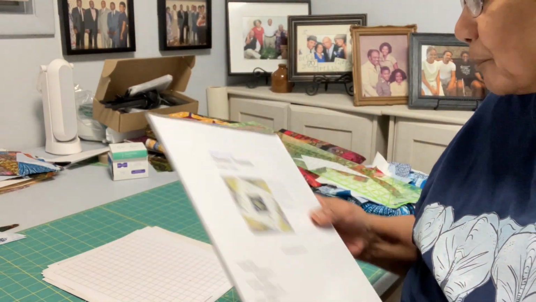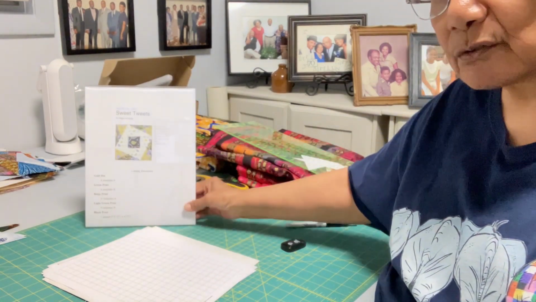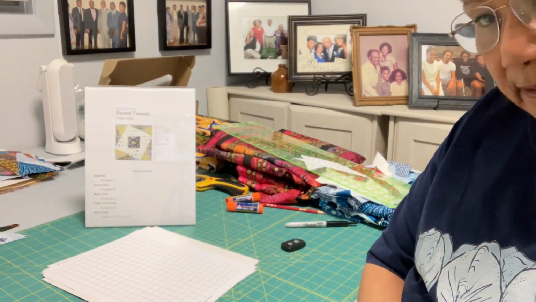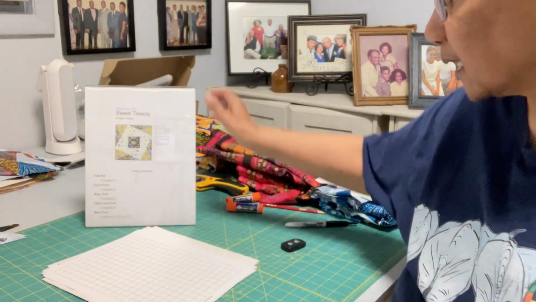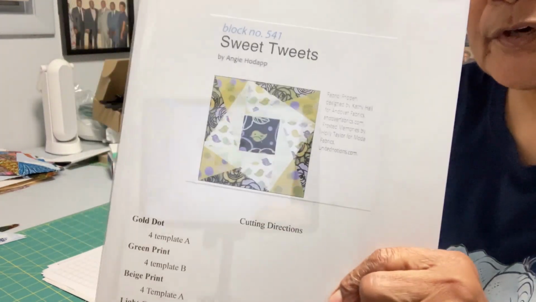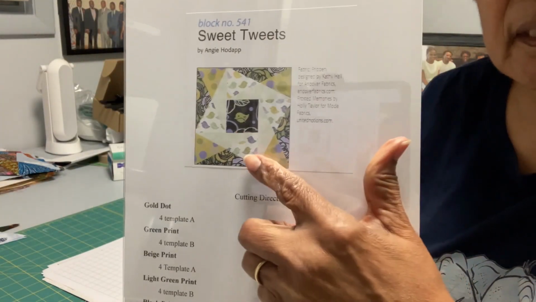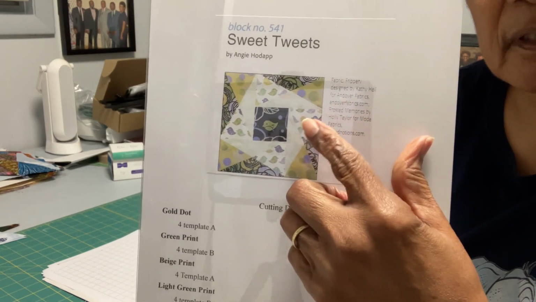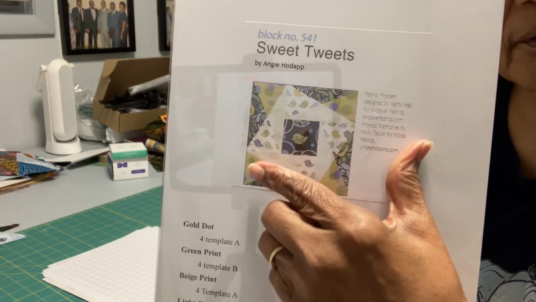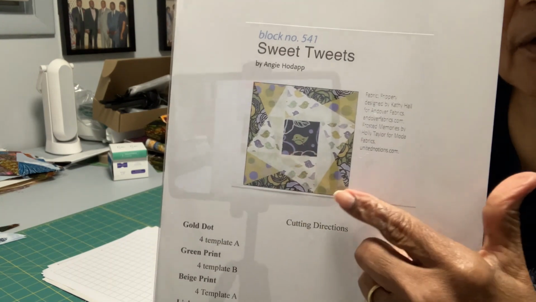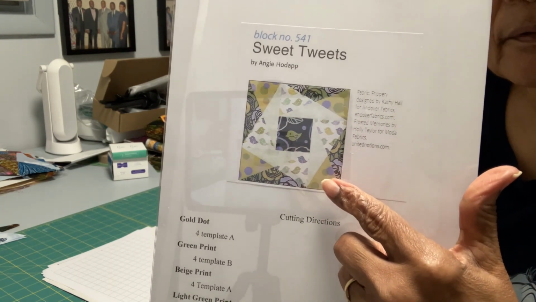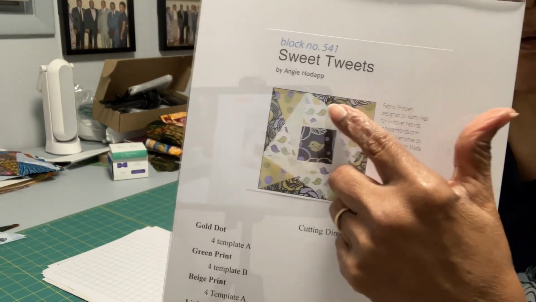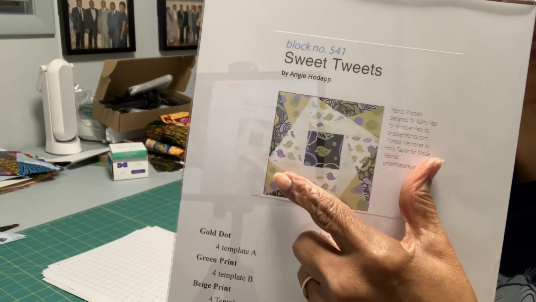Now, if you have the book, you know that the book says you need to have 2 templates. One template is for triangle 1, here, here, here, here. And also in the gold here, there, there, there, and there.